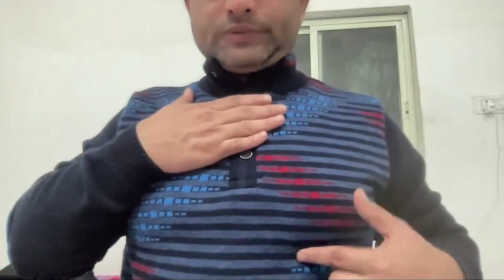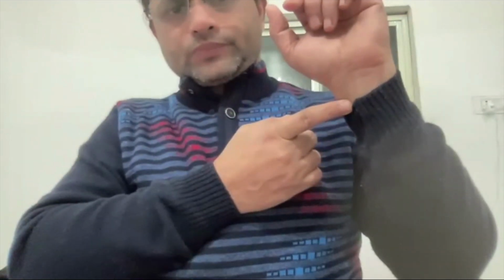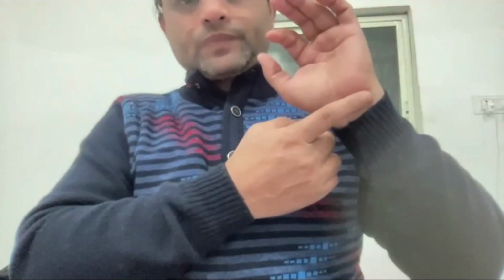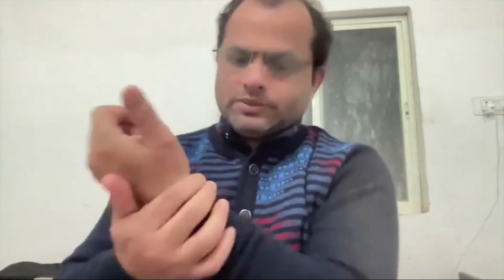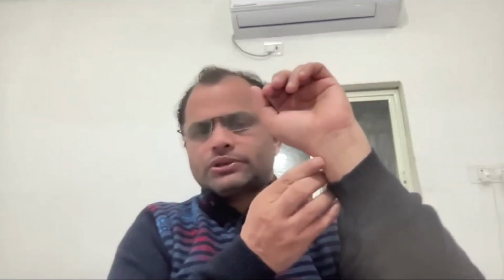So upper thoracic, we will check with the help of lung 8. Middle thoracic will be checked with the help of LI4. Lower thoracic will be checked with the help of heart 7. Everywhere we have pulse. In TCM, we will be checking the pulse in a very different way. So we will be checking the pulse on the lung 8.